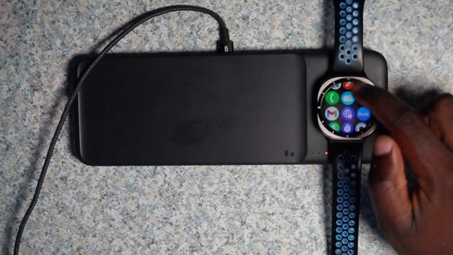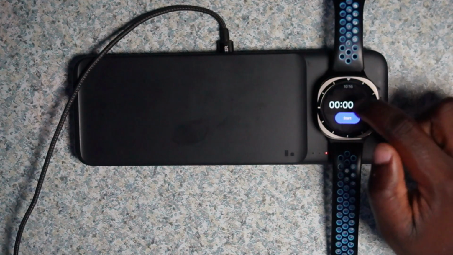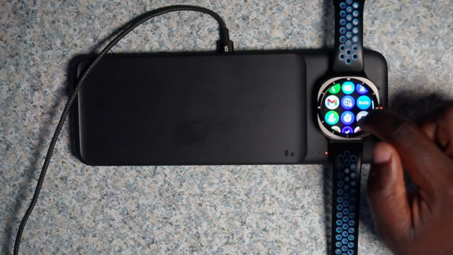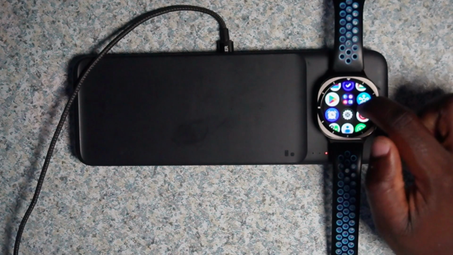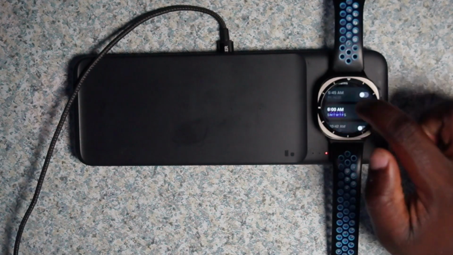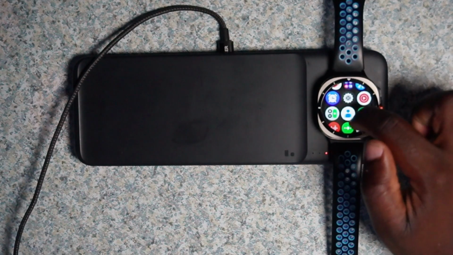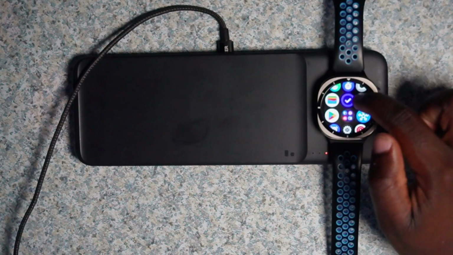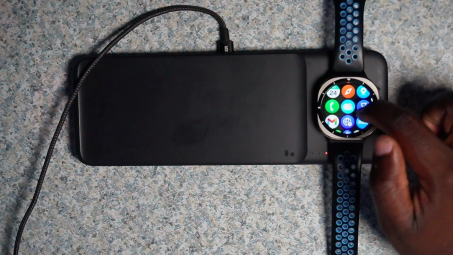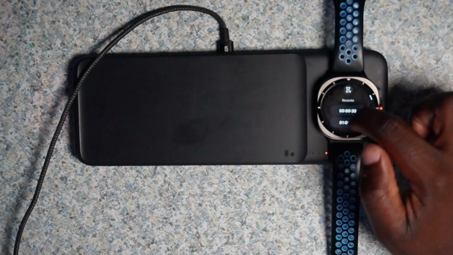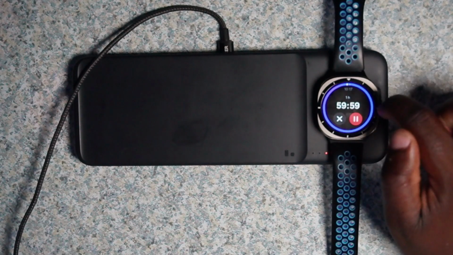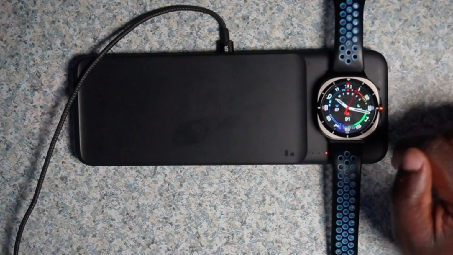So I'm going to add a stopwatch. I'm also going to not set an alarm, but also want to add an hour timer.